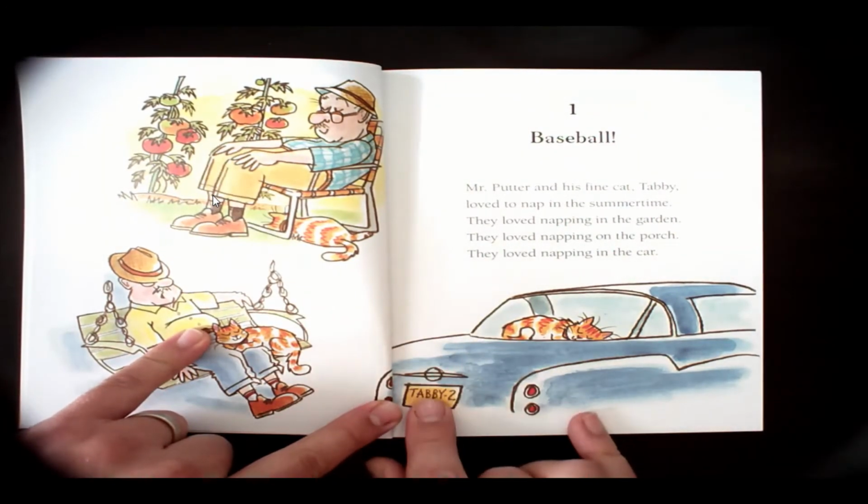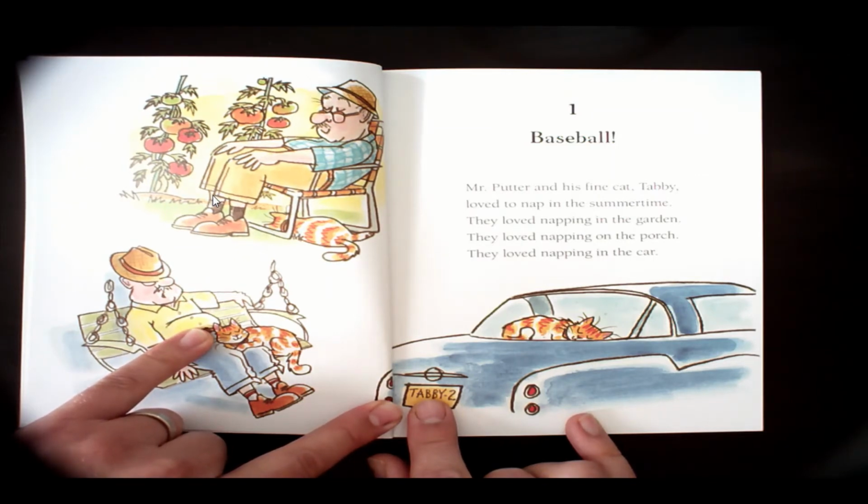Mr. Putter and his fine cat Tabby love to nap in the summertime. They love napping in the garden. They love napping on the porch. They love napping in the car.